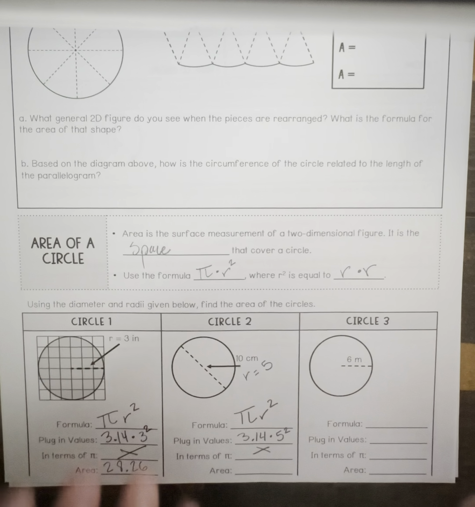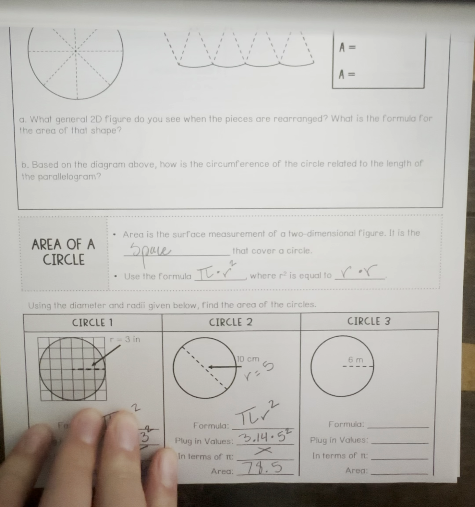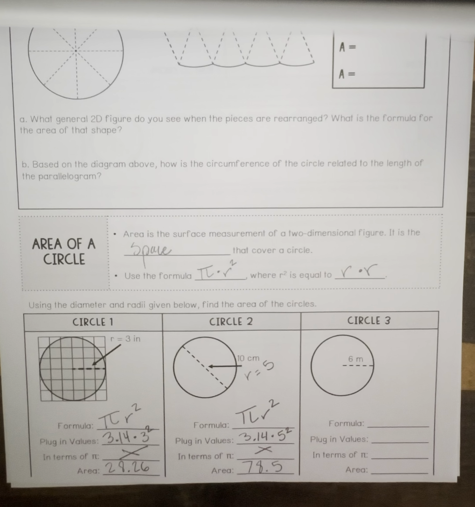All right. My area is going to be 78.5. That's what you should have gotten.